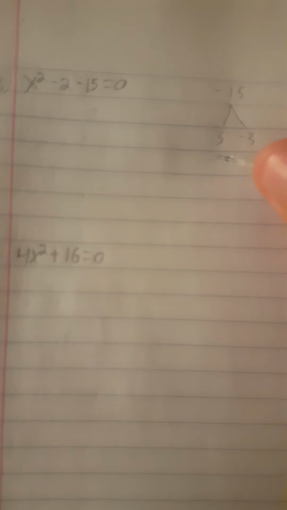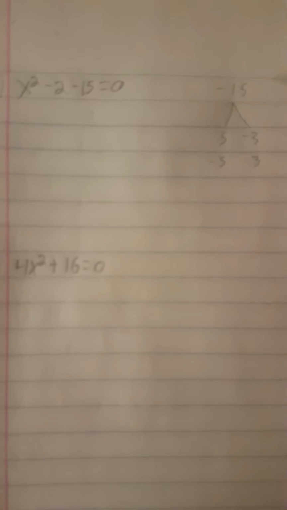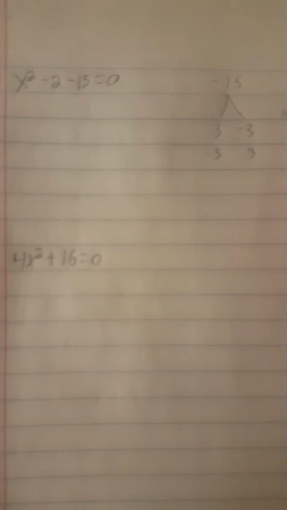Now let's solve by factoring. In this, the first step is to take the -15 and see what factors it can be made of. So there are 5 and -3, and -5 and 3. So we have to find the best one. 5 minus 3 would equal 2. But -5 plus 3 would equal -2, the best fitting one.